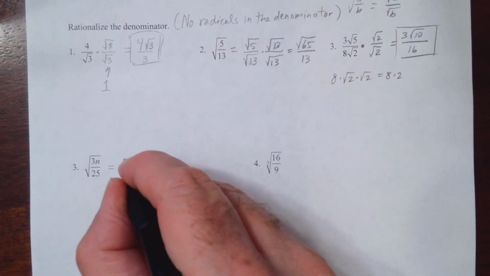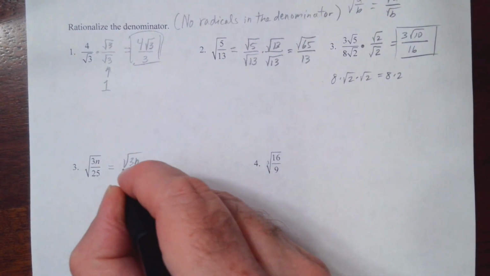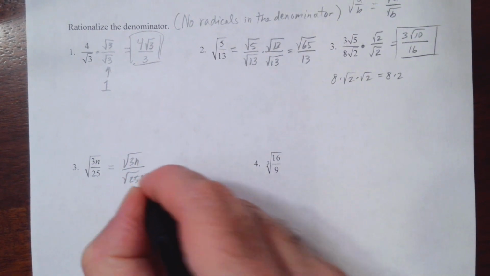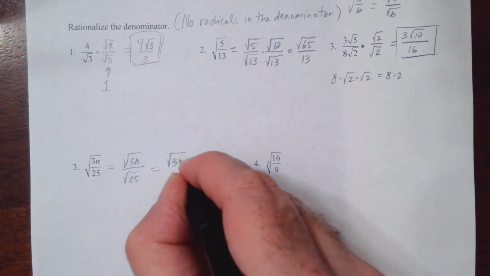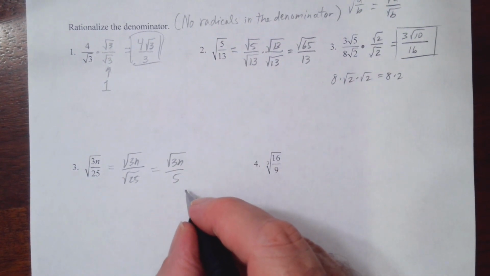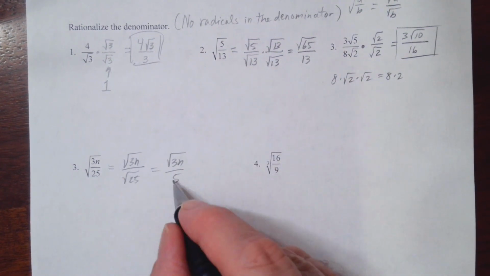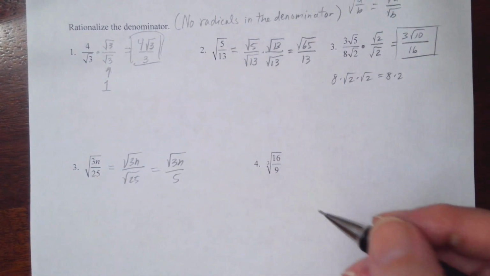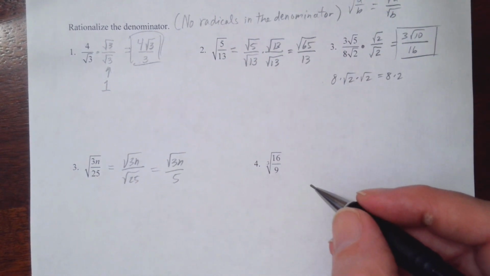So this is the square root of 3n over the square root of 25, which is just the square root of 3n over 5. And so we don't have any issues with that one because the square root of 25 is 5. We have no radical in the denominator, so we're good.